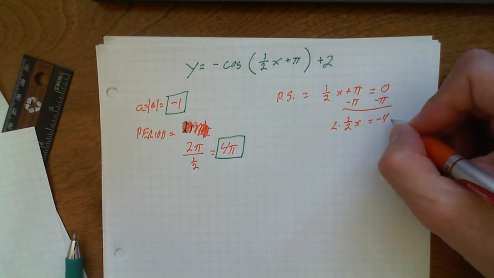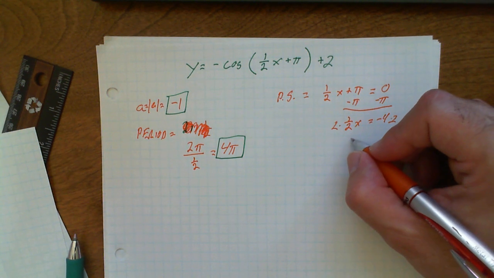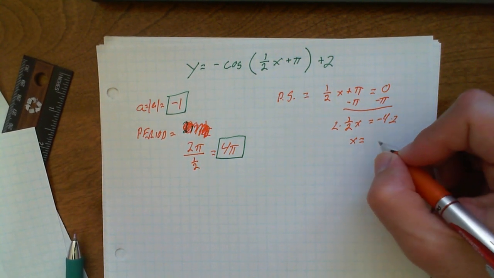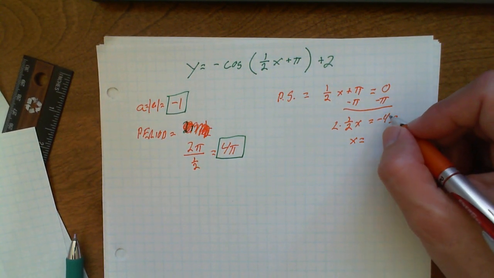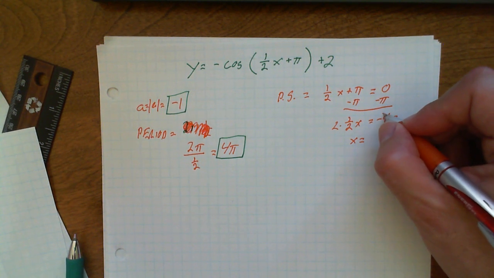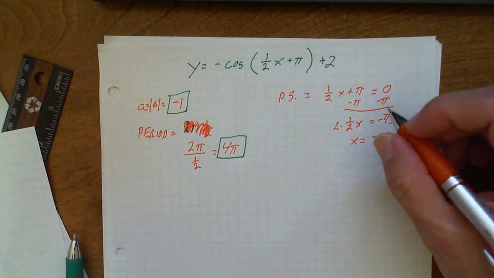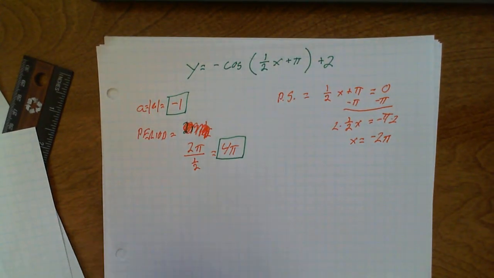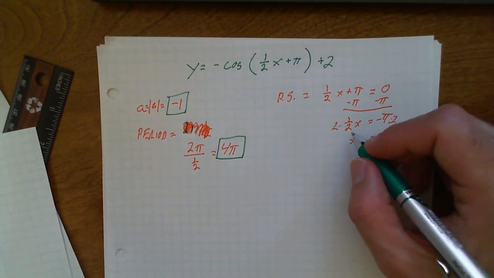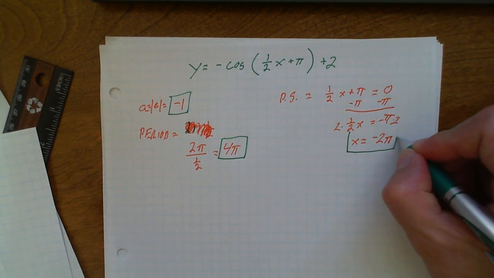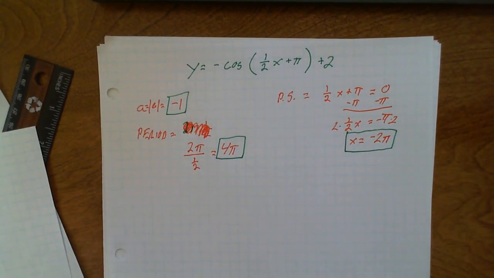Multiply by 2 to get rid of that 1/2. X equals negative 2 pi. That's my phase shift. So I'm going backwards, negative 2 pi. Okay?